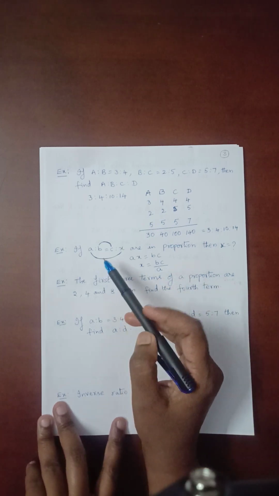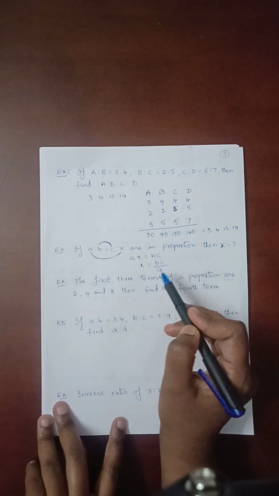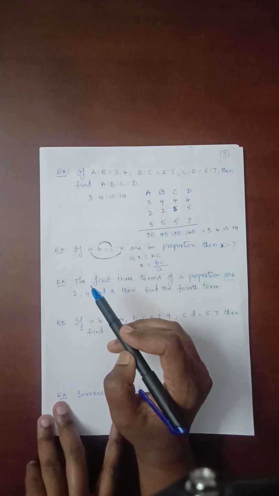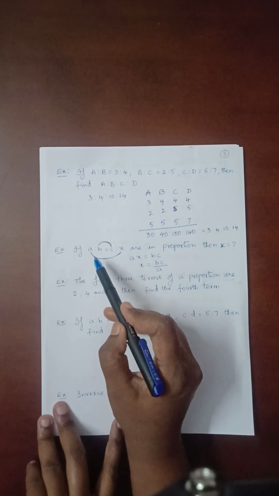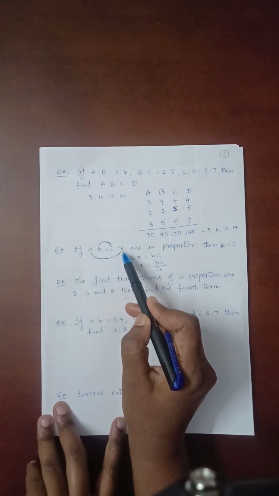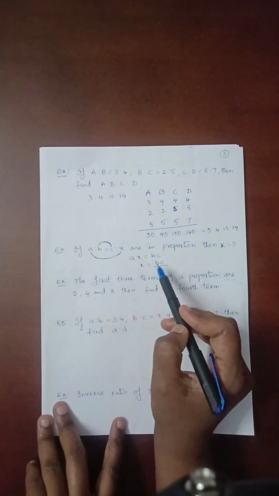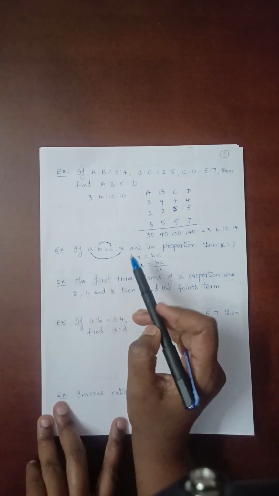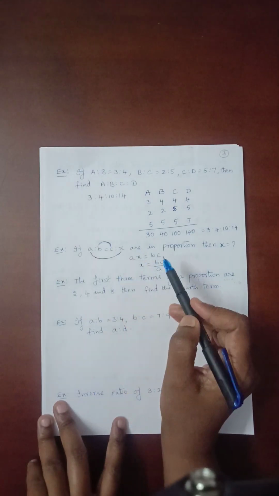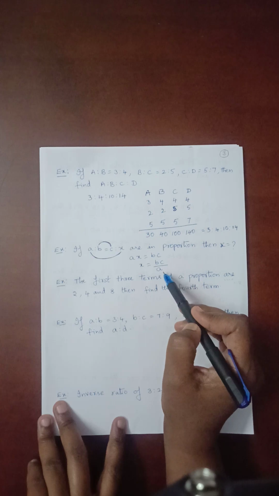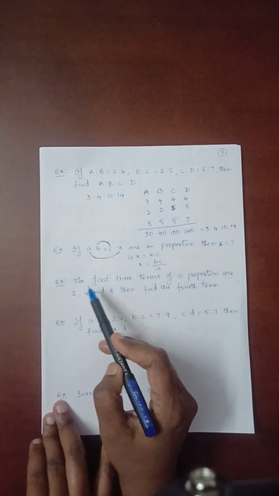You can write this as the fourth proportion of the given ratio. This is the formula, fourth proportion. If A is to B equal to C is to D, what is the fourth proportion? D equal to BC by A also we can write. Anytime they are asking what is the fourth proportion of the given proportion, D equal to BC by A also we can write. So this is the X value.